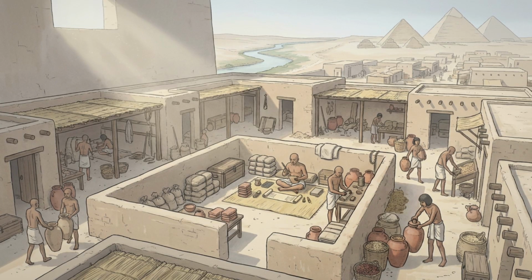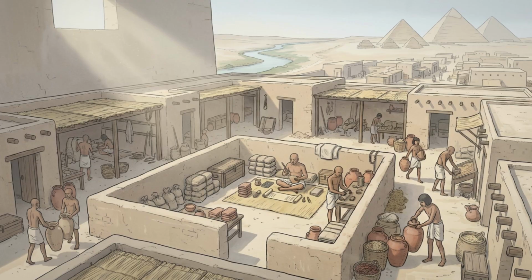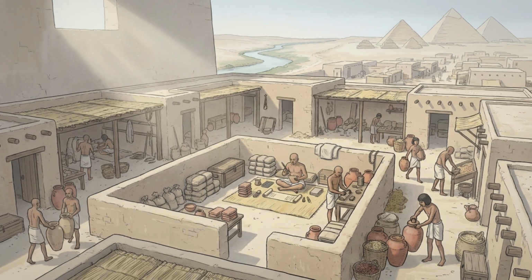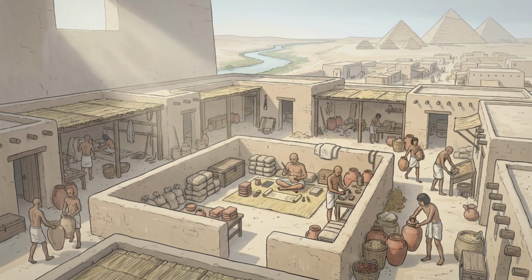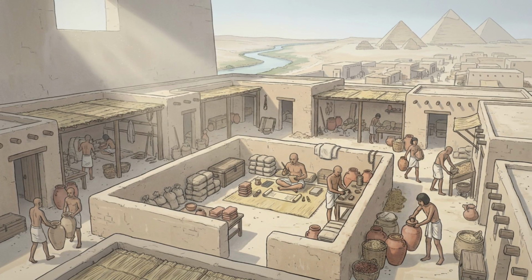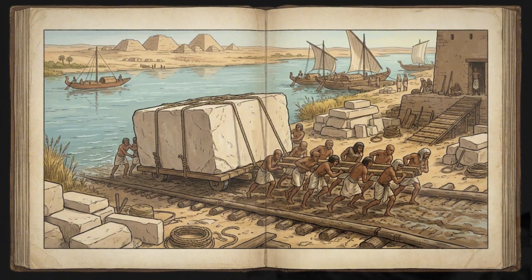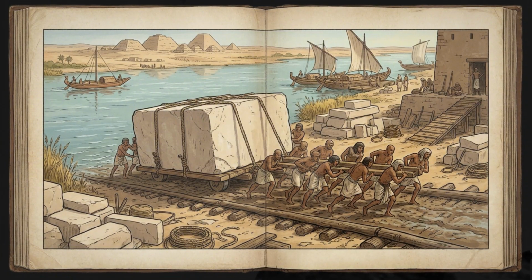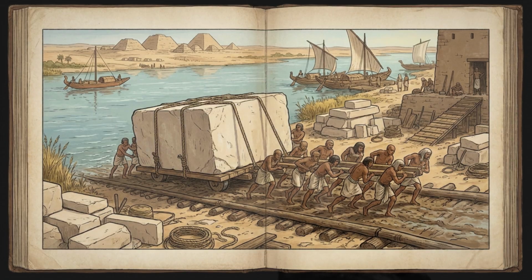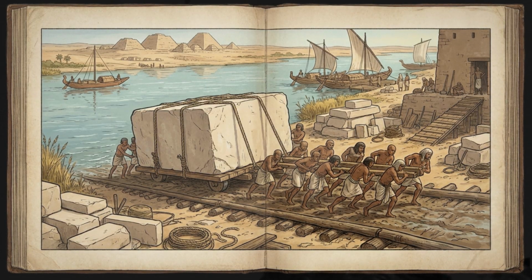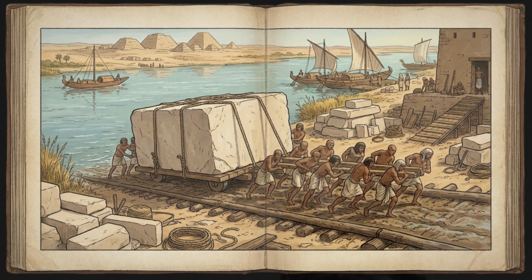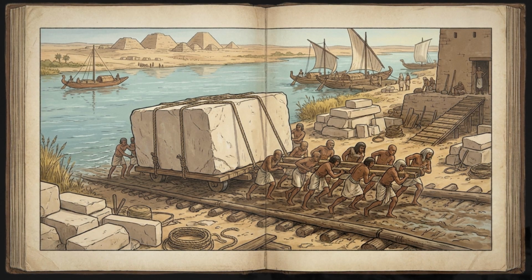Supplies entered storage. People moved between living and working areas. Administrative spaces belonged beside the material demands of food, labor, and construction. The surviving settlement does not reproduce every part of that system equally, but it makes clear that monumental work depended on an inhabited and organized support landscape, as well as on the stone rising nearby at Giza.